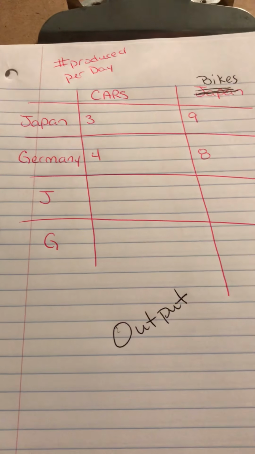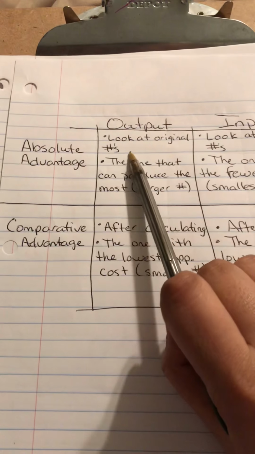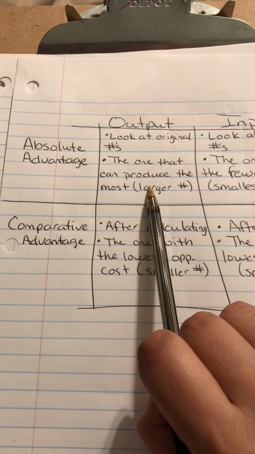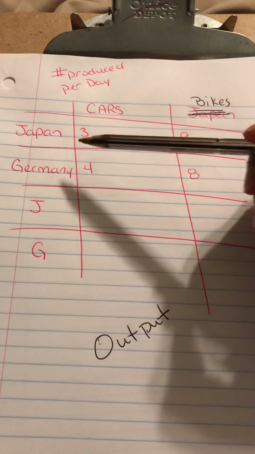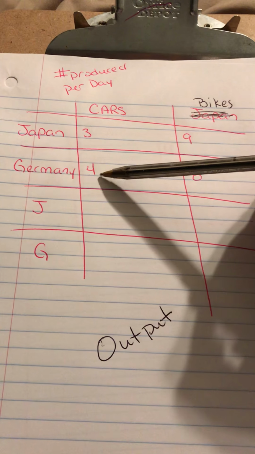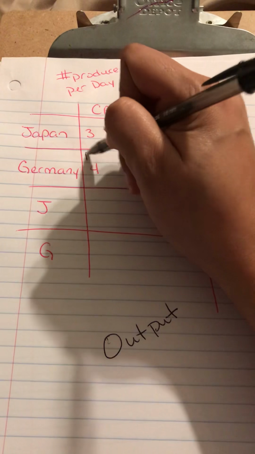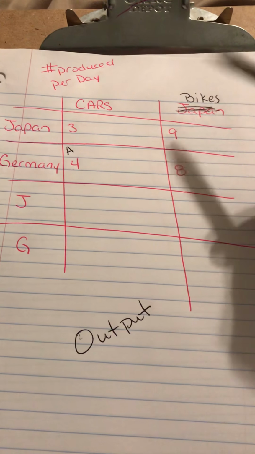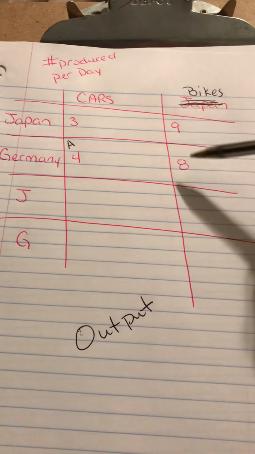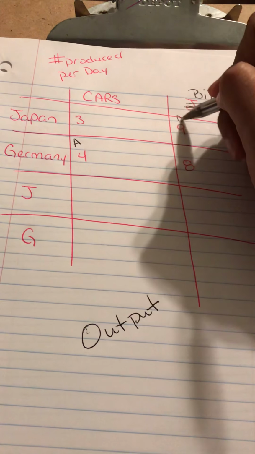The first thing you need to do is determine who has absolute advantage. For cars, if you go back to your chart, for absolute advantage, look at the original numbers, the one that can produce the most, the larger number. Between Japan and Germany, Germany can produce more cars because they can produce 4, and Japan can only produce 3 in 1 day. So Germany has absolute advantage. For bikes, Japan can produce 9 bikes per day, and Germany can produce 8 bikes per day. So Japan has absolute advantage.